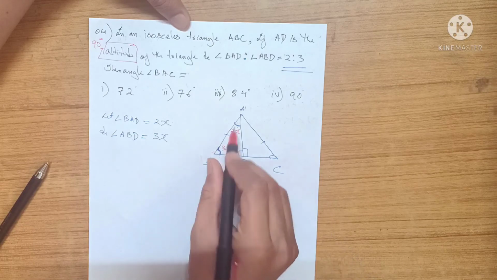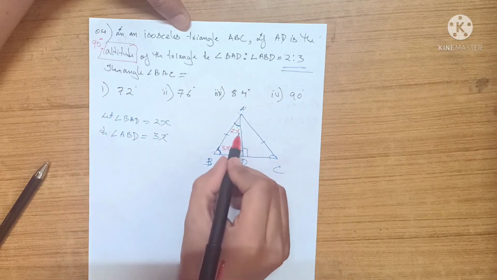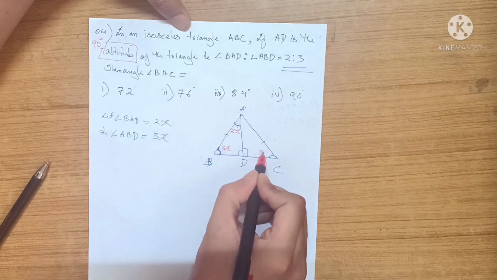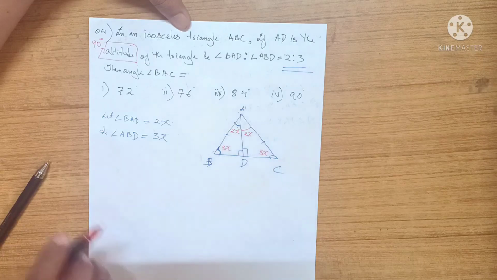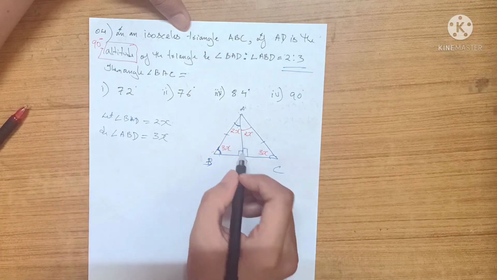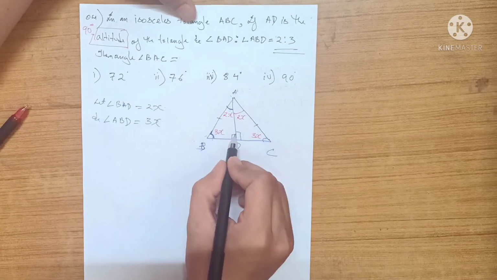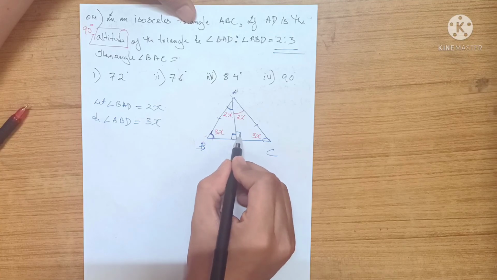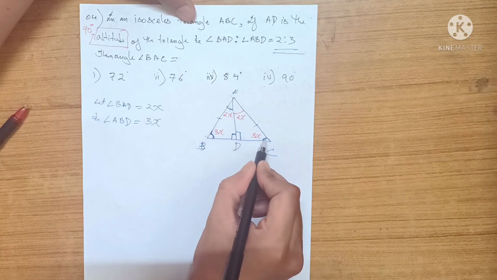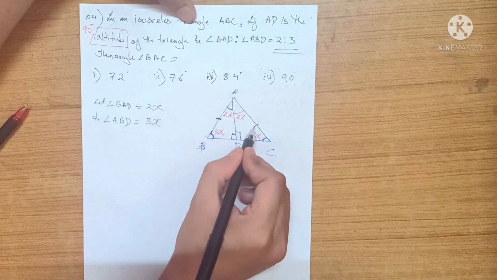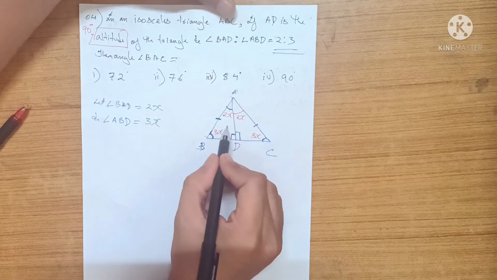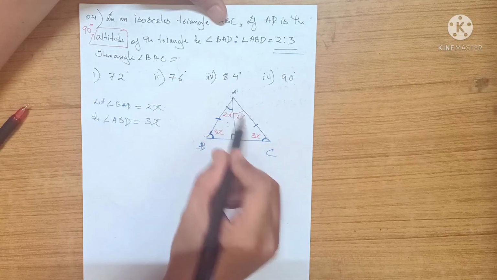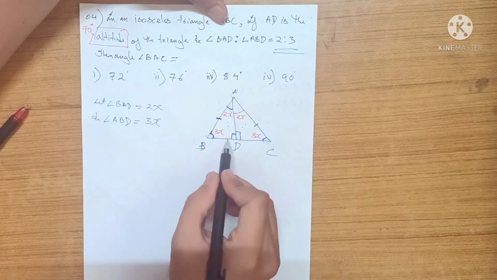We're supposed to find BAC, the big angle. So if this is 3x, this will also be 3x, and this will also be 2x. Why will this be 2x? Since this is the altitude, this angle and this angle are the same, and it's an isosceles triangle, so this side is the same, plus this is common also. We have more than enough to show that these two triangles are congruent.